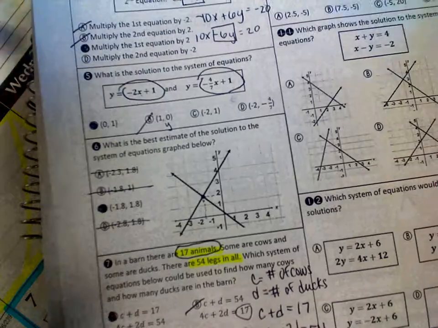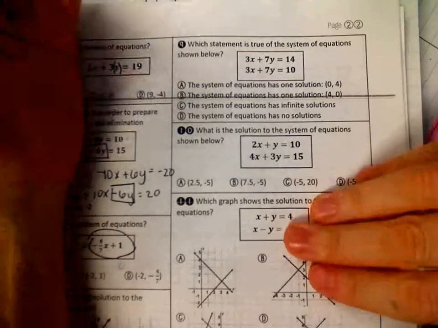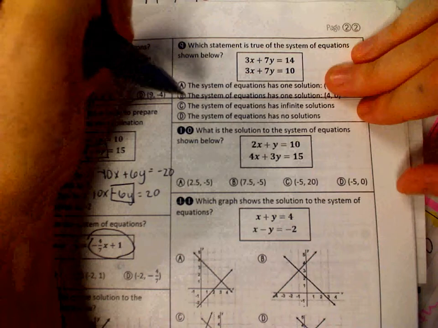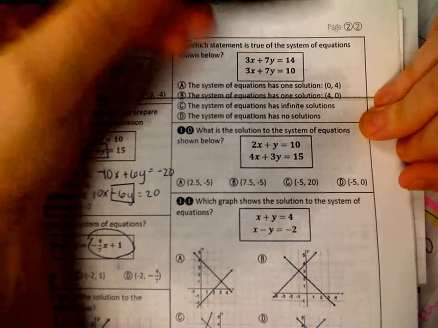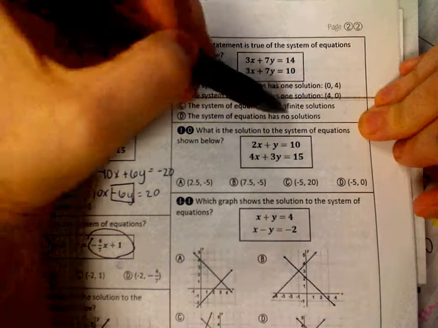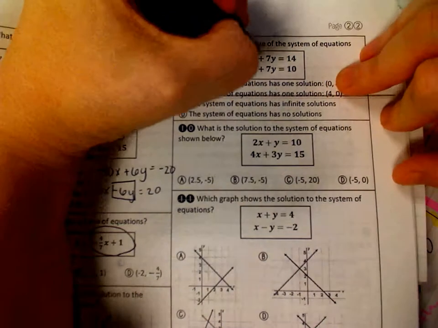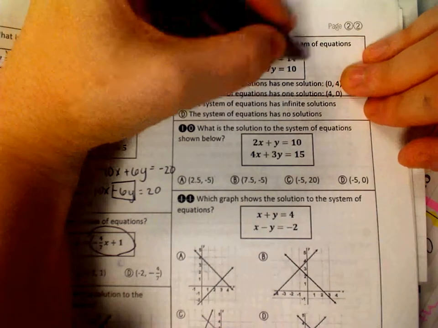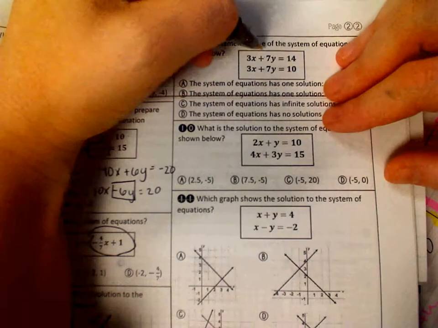All right. Number 9. Which statement is true of the system of equations below? It's either one solution (0, 4), one solution (4, 0), infinite, or no solution. This is set up for elimination, but I do need to multiply one of these by negative 1 because I have a 7 and a 7. Those are both positive 7s, but I need one of them to be negative. So I'm going to multiply the top by negative 1.